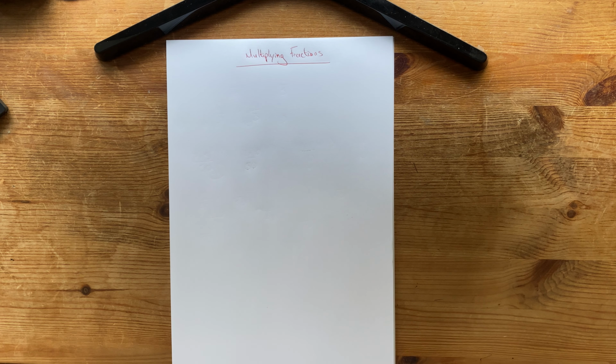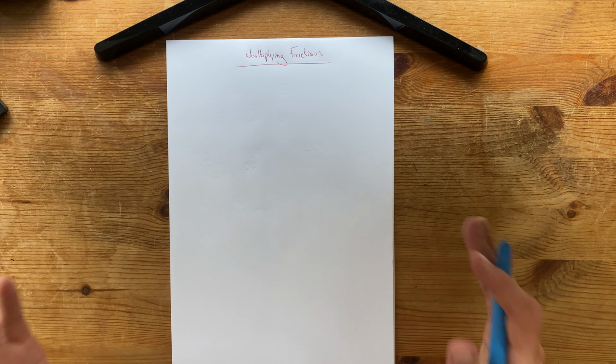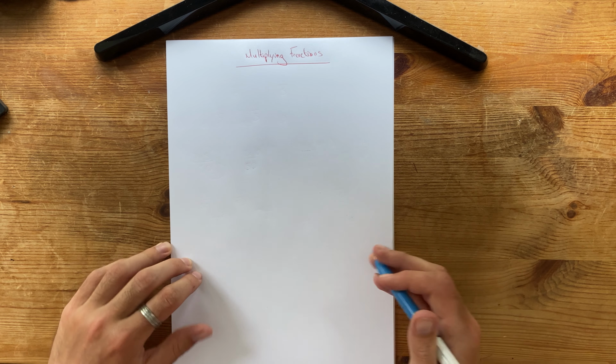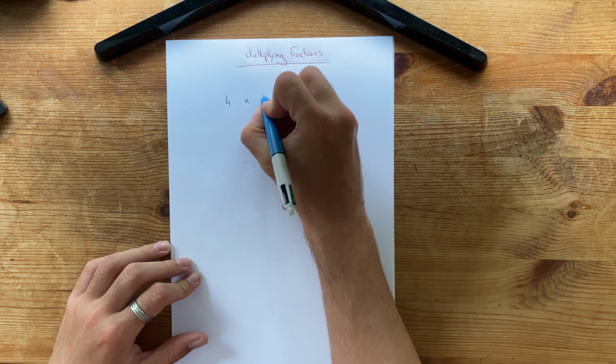Multiplying fractions comes in two main forms. The first form is multiplying a whole number by a fraction, and then just multiplying fractions by fractions. So let's take a whole number first. We're going to take 4 multiplied by 3/5.